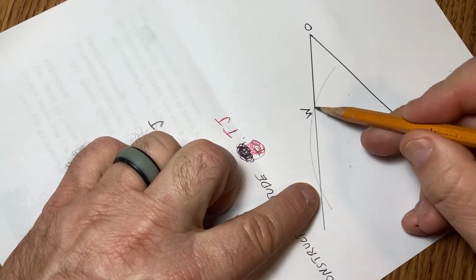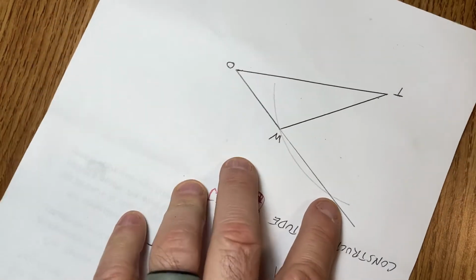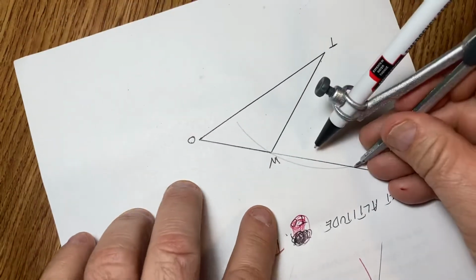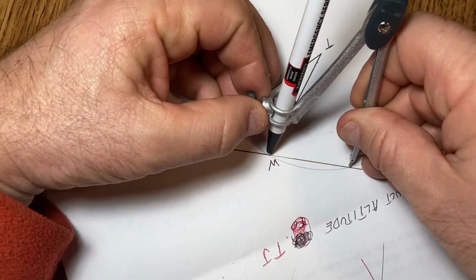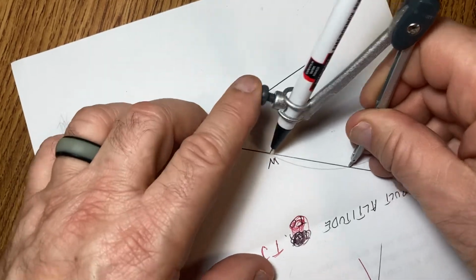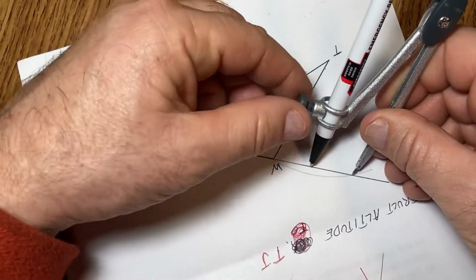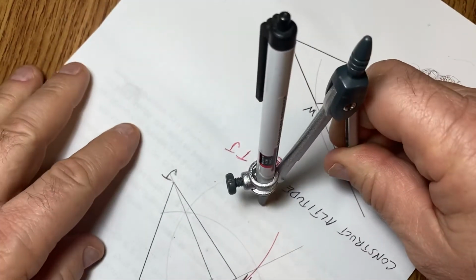Using those two points of intersection, we're going to use a perpendicular bisector between those two points. So that point to that point, it's the full distance. That's half the distance. Make sure this is more than half the distance. That's more than half the distance.